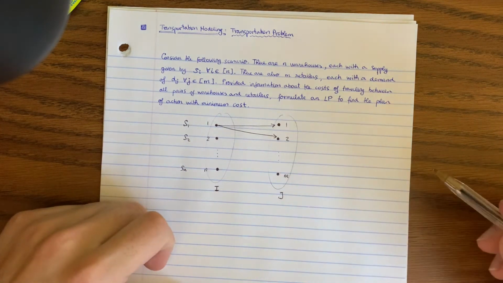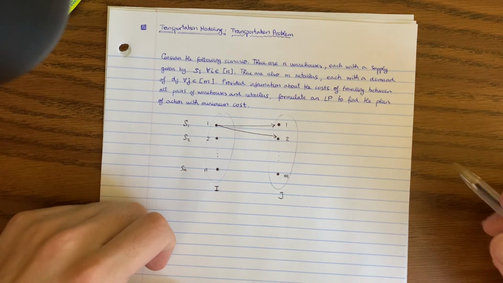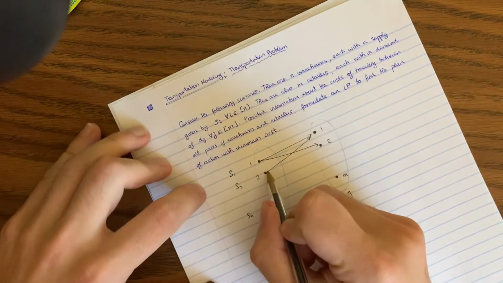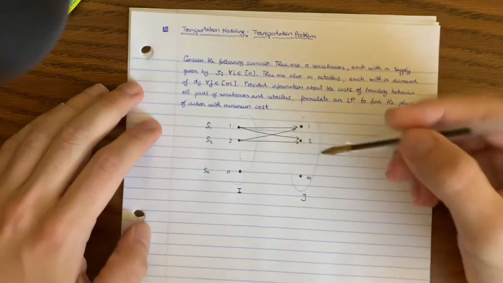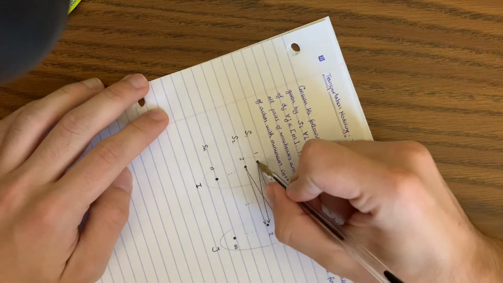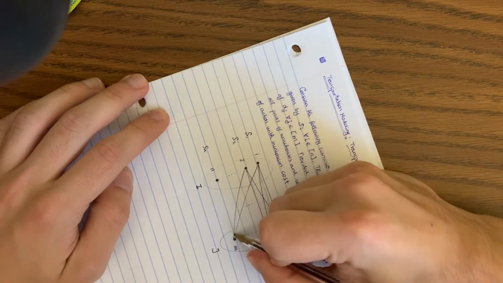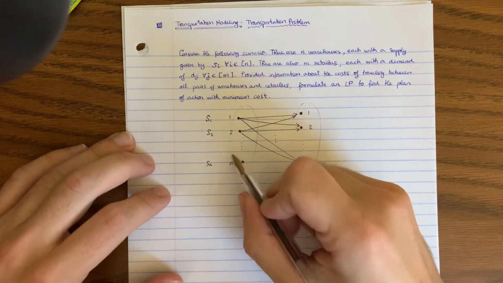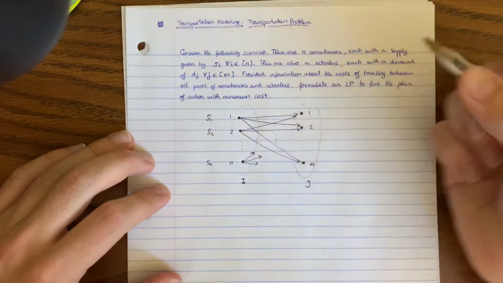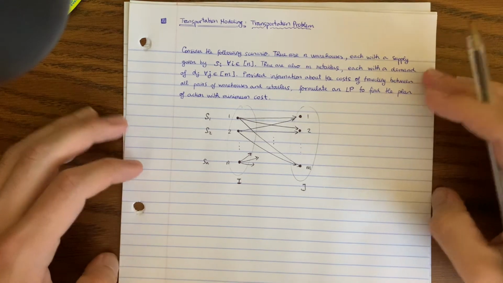Let me draw a few more just to be clear. Even though I only drew 2 here, this keeps on going. There are many of them, and the same for n. There could be some going out for each of the retailers.